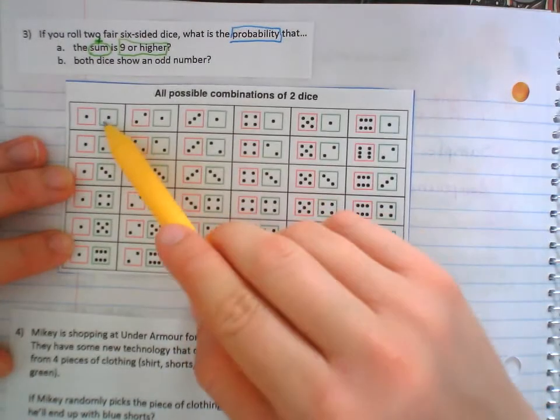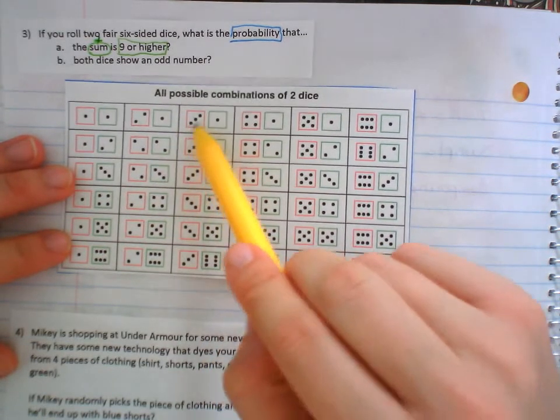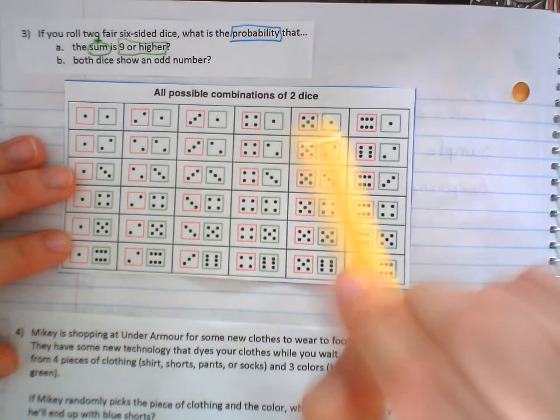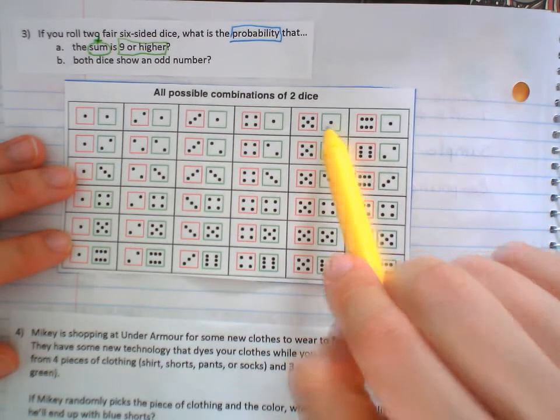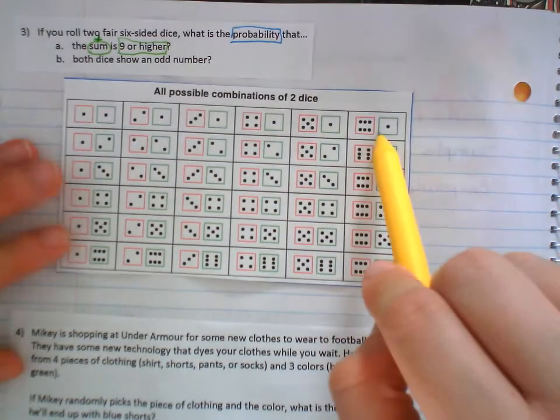1 plus 1 is 2. No. 2 plus 1 is 3. No. 3 plus 1 is 4. No. 4 plus 1 is 5. No. 5 plus 1 is 6. No. 6 plus 1 is 7. No. So none of these are 9 or higher.